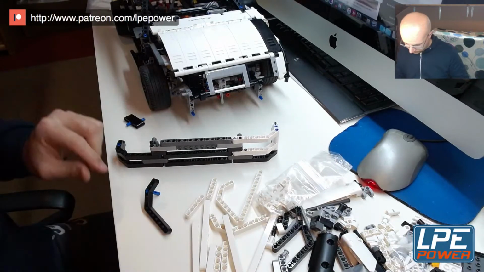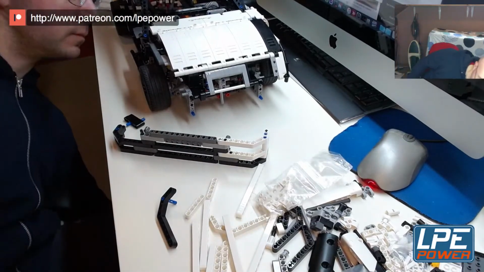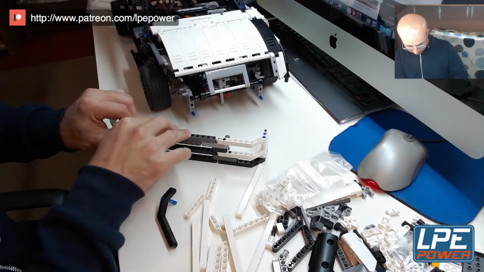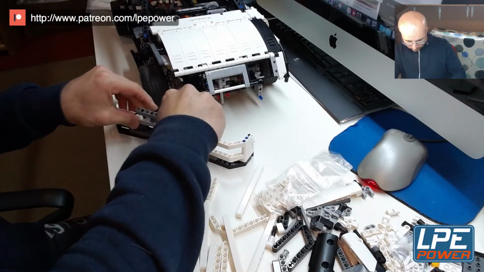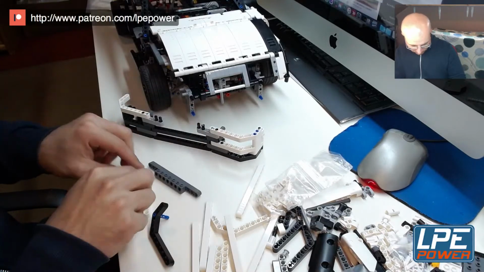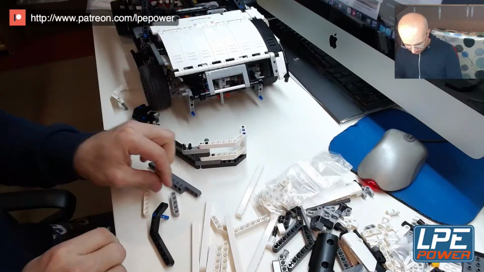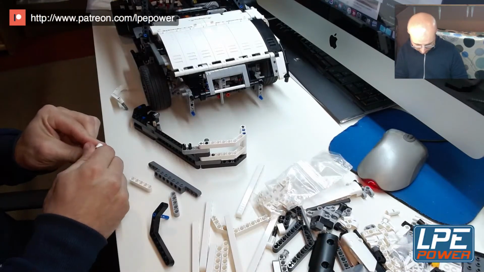It is too flat. I'm going to go bit by bit, because otherwise I'm going to forget how it's put together.